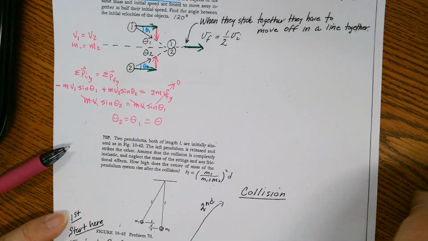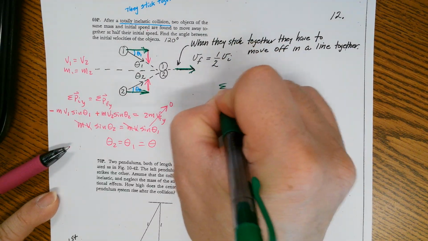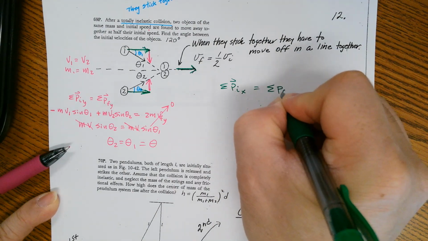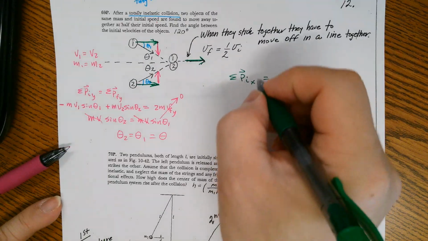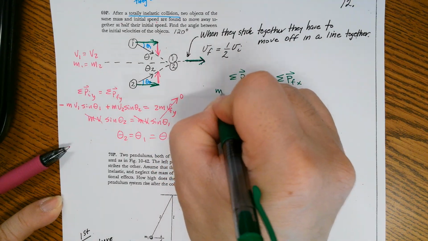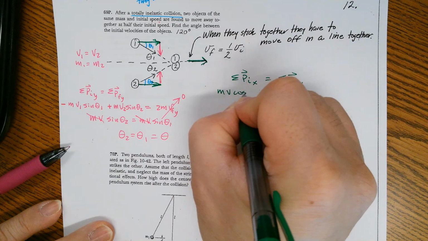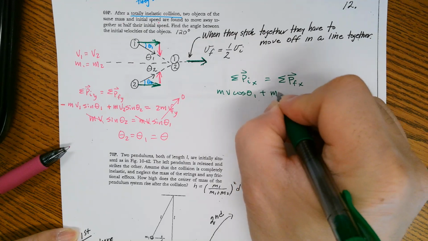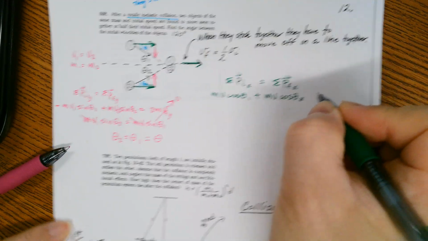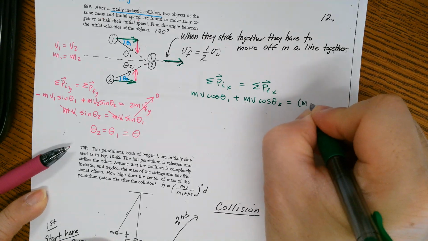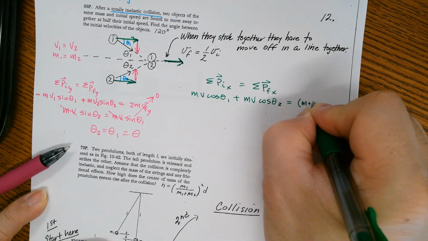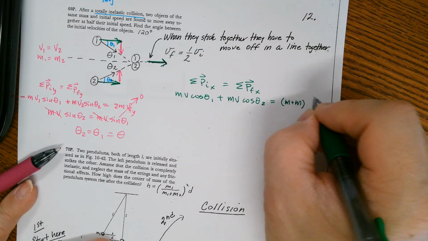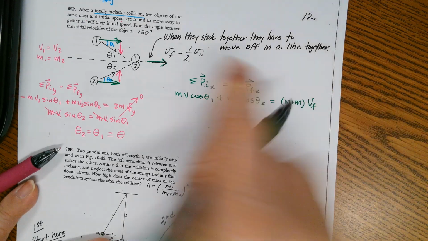Now if we take a look at the x direction, the sum of all momentum initial in the x must equal the sum of all momentum final in the x direction. Initially, I have mv cosine theta 1 plus mv cosine theta 2 must equal m1 plus m2 times v final, or 1/2 v.